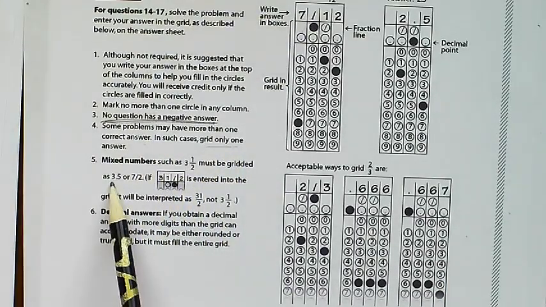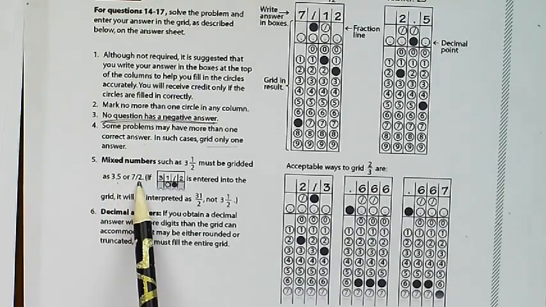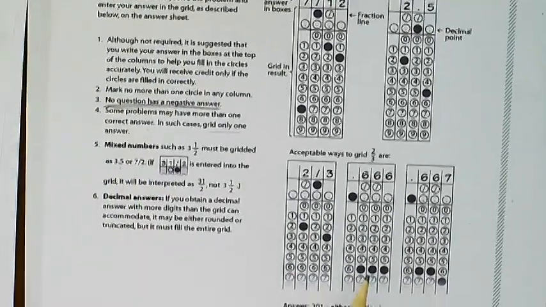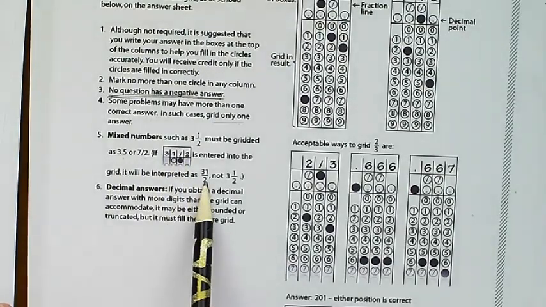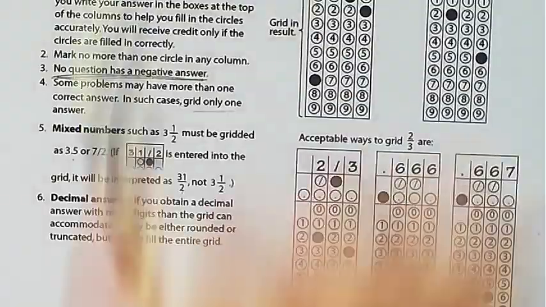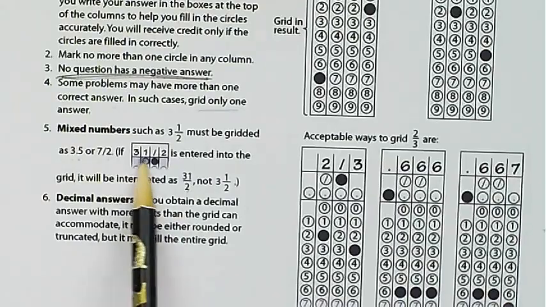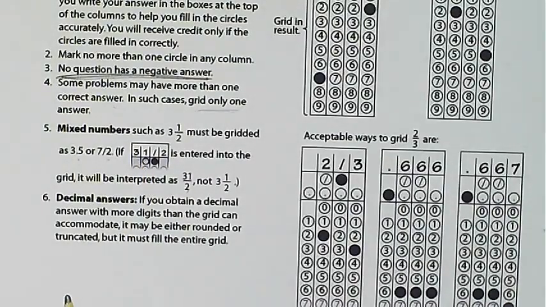Mixed numbers can be gridded in as a decimal or an improper fraction. Don't put 3.5 into a grid-in. It's not going to count it as 3.5. It's going to see that and count it as 31/2.